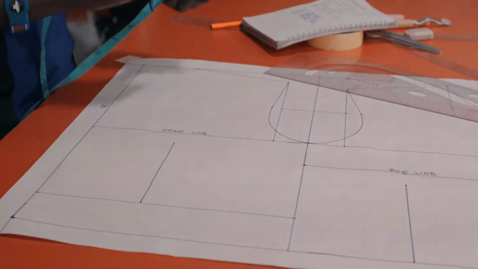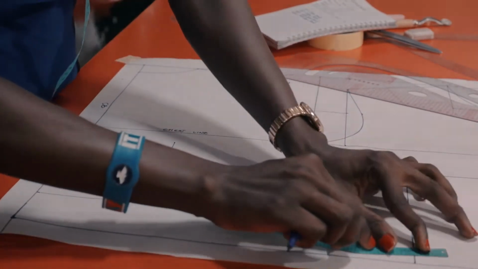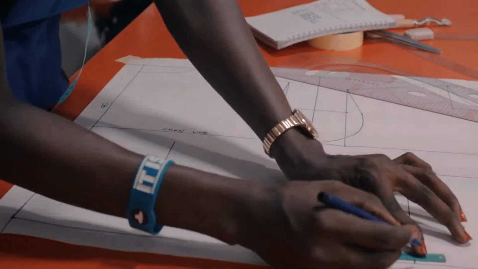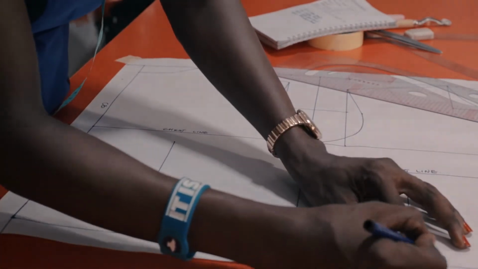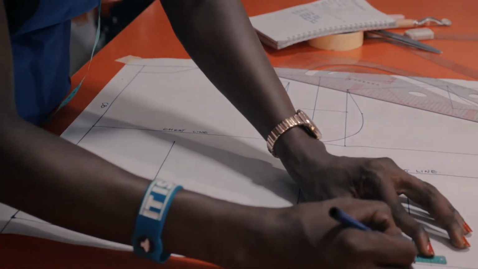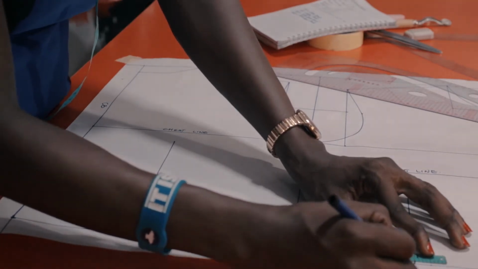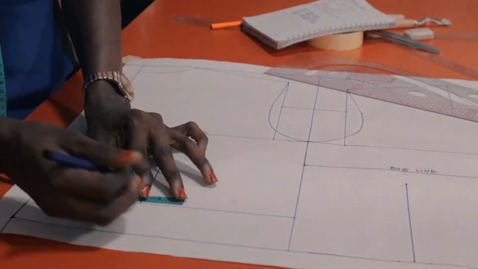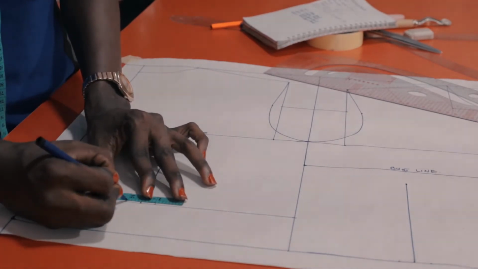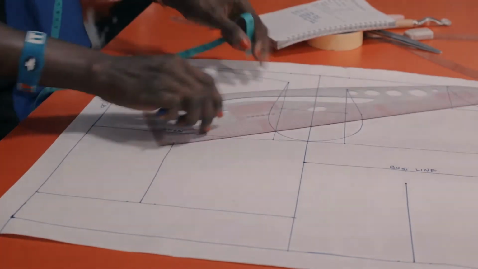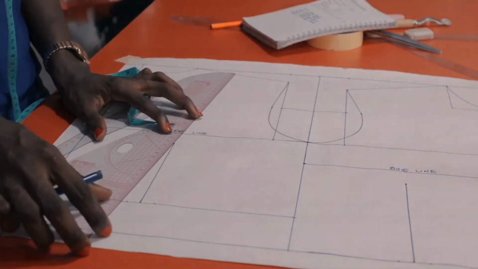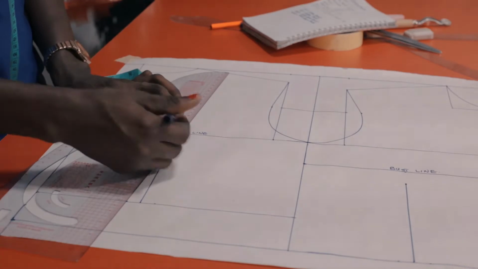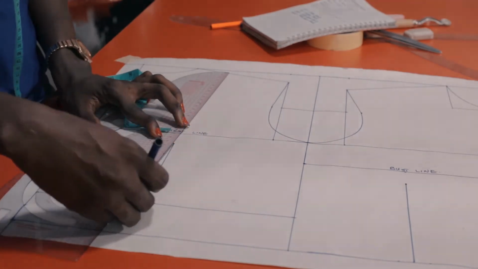So after doing this, I'll come to both sides of this line. I'll mark half inch on each side. Then I'll repeat the same thing here too. Half inch, half inch. Then I'll connect, like so.